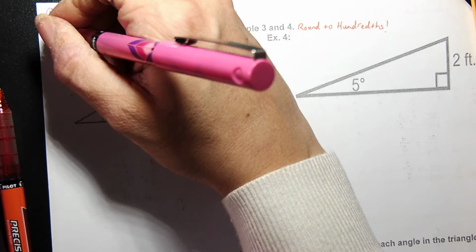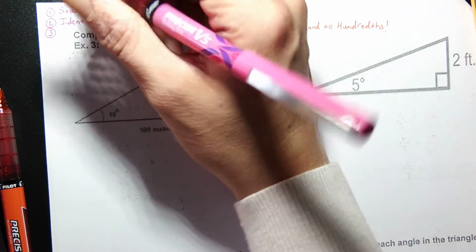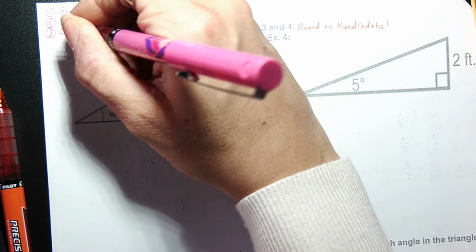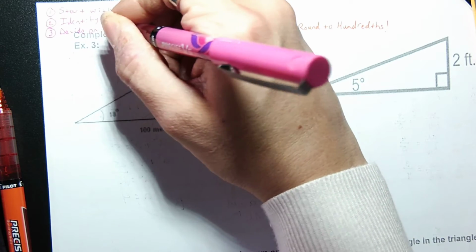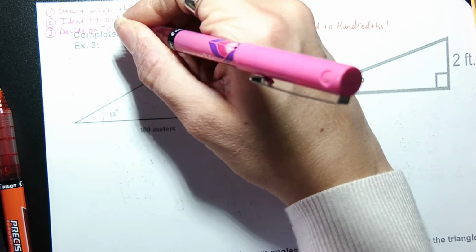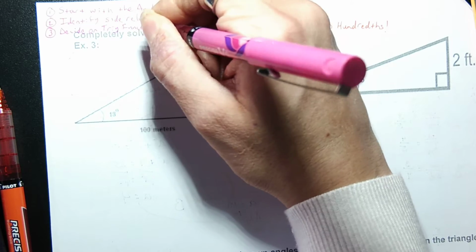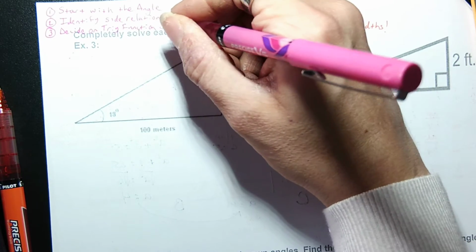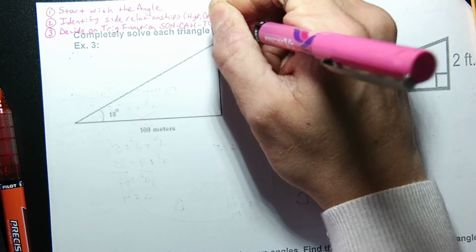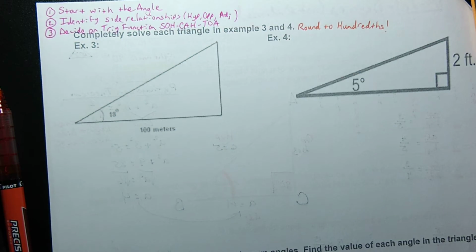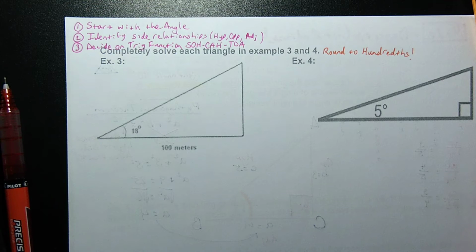So the only thing that's different is step 3: we are going to decide on the trig function that we will use for solving. So decide on trig function using SO, CA, or TOA.